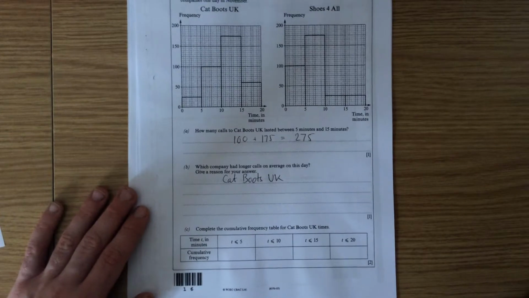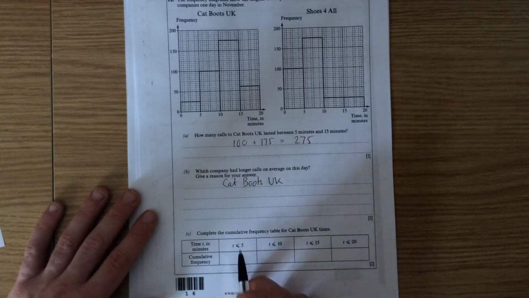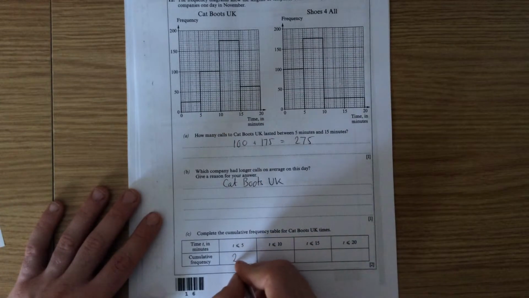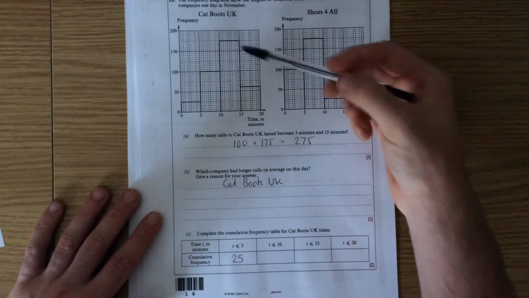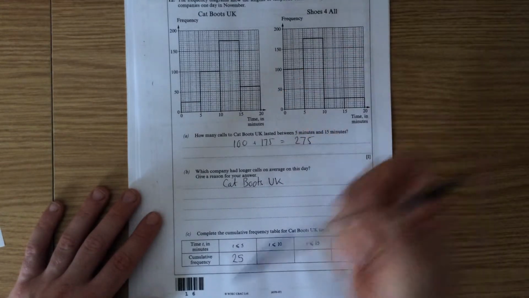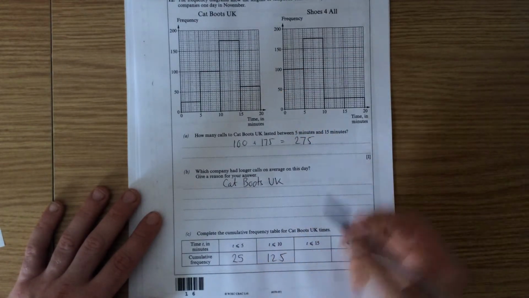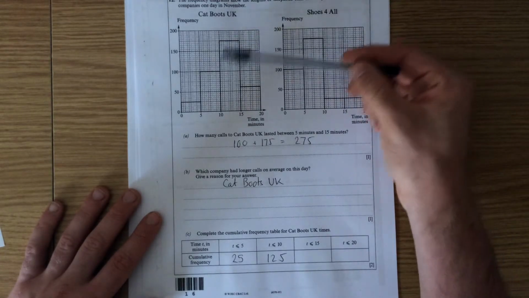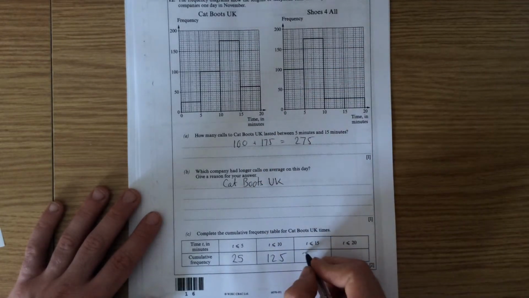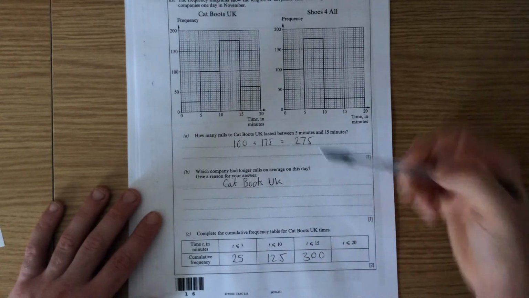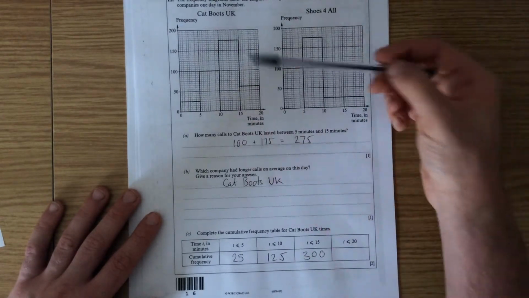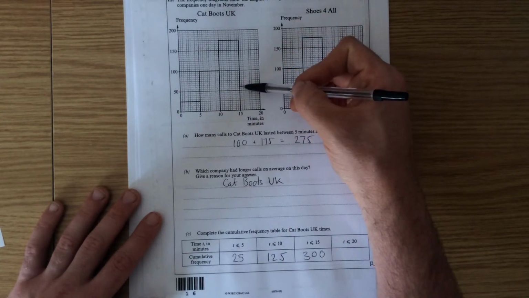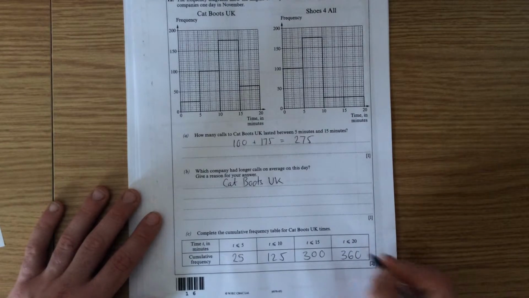Complete the cumulative frequency for Cat Boots UK. So how many people had a call of less than 5? That would just be those 25 in that section there. Less than 10 would be these 100 and those 25 as well, 125. In this section then, less than 15, we're looking at that 175 plus that 100 plus that 125, so we've got 300 in total, and then less than 20 is everybody. So we've got 300 so far plus 50, 55, 60, so it's a total of 360.